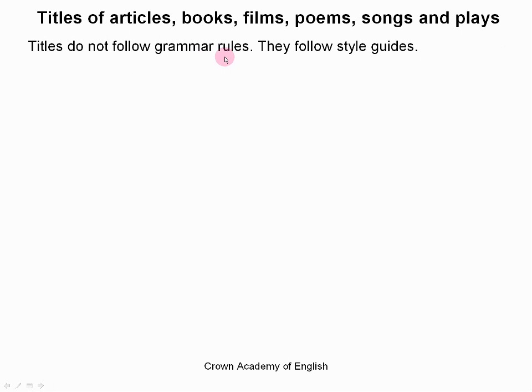Finally, this is slightly more complicated. So the titles of articles, books, films, poems, songs, and plays. Well, titles, they don't follow grammar rules. Okay, they follow what we call style guides.